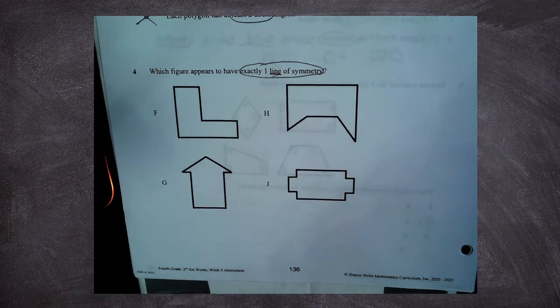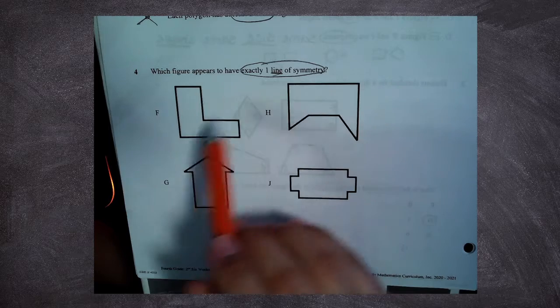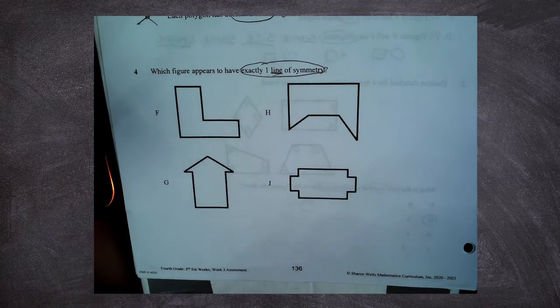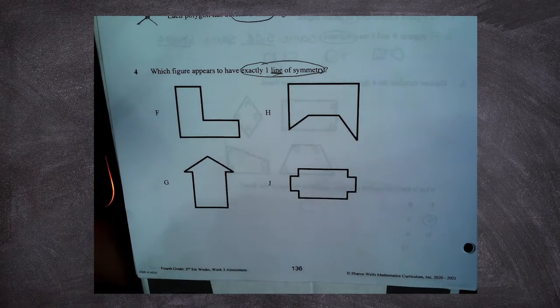Got it? So thinking of it as the same is not bad, but it can't just be kind of the same, it has to be exactly the same. So they're saying that they want a shape that only has one place where, if I fold it or cut it, it's going to be the same. Let's look at our shapes and see which one has only one place where it would be the same.